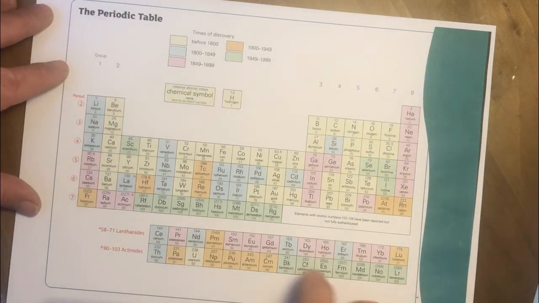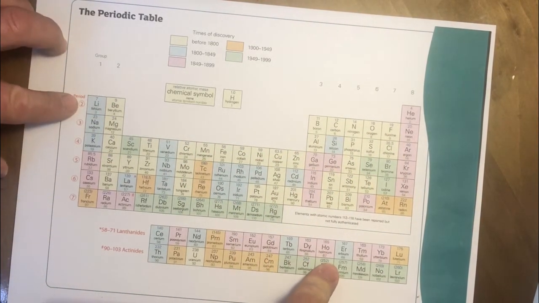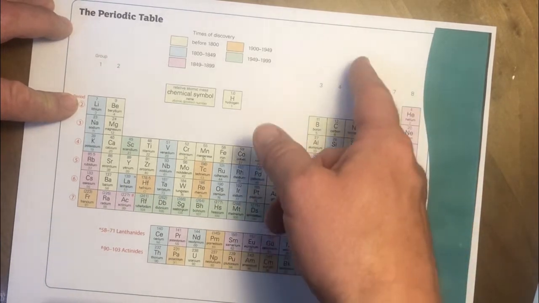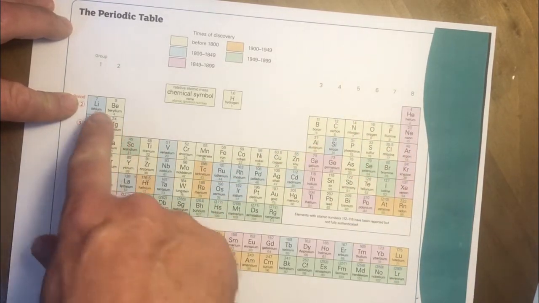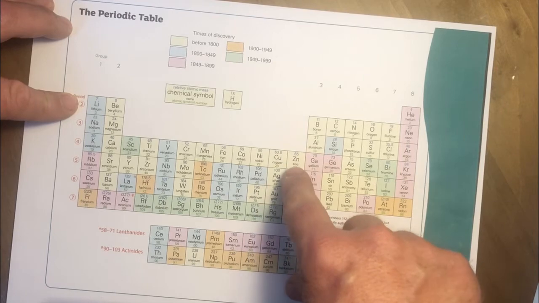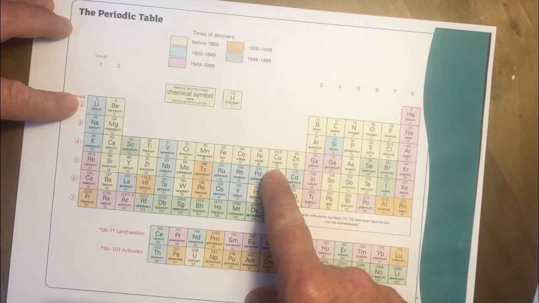Now the key to the periodic table is you have periods. Periods go across. Groups go down. All the elements on here have their own individual letters, Cu, copper, and they have, just like we watched in the last video, the mass number and the atomic number.